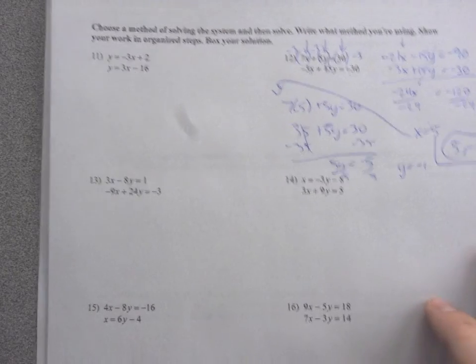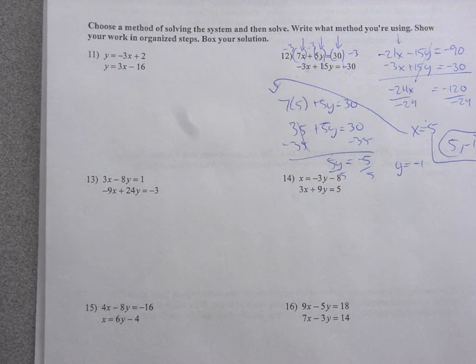Also keep in mind that some of these problems will have no solution. If you get a contradiction, for example, you're going to have no solution. They also might have infinitely many solutions, which happens when you get an identity statement. If you need extra help with that, go back to the assignment where we did some practice. It was called Solving Systems of Equations Practice, and we talked about what you do when you get no solutions and infinitely many solutions, and what that looks like.